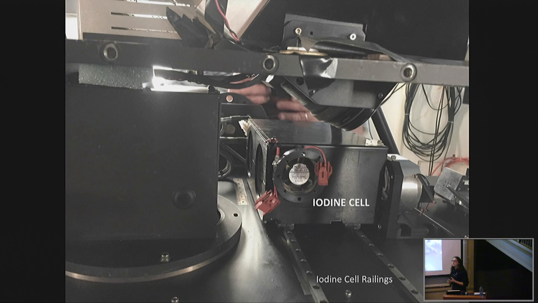One thing I didn't mention before is that one of the shortcomings of this iodine cell method is that this is a gas, and therefore once the stellar beam goes through the iodine chamber, we will lose approximately a factor of 2 of the incoming light, and the sensitivity of the telescope will decrease.